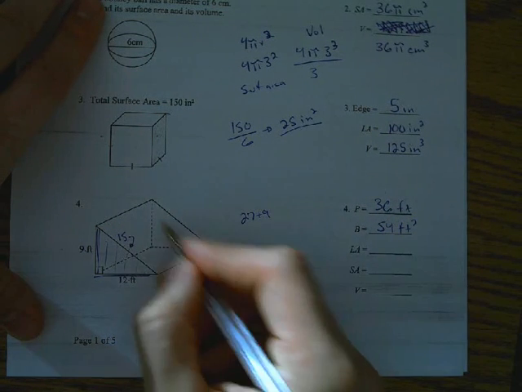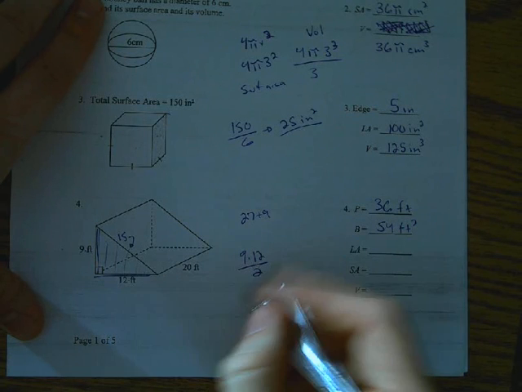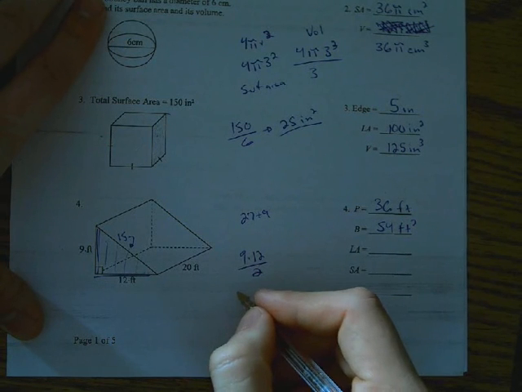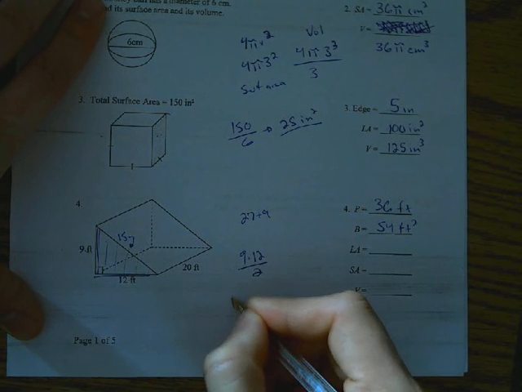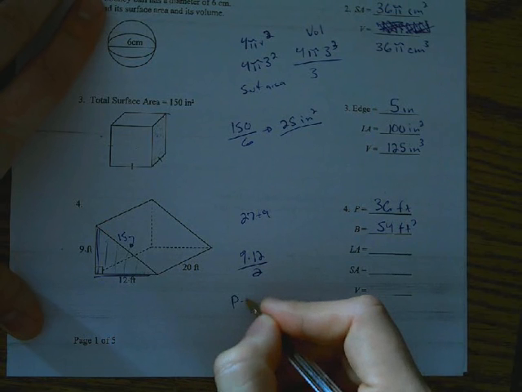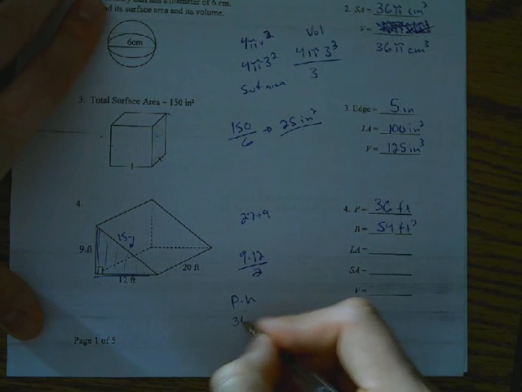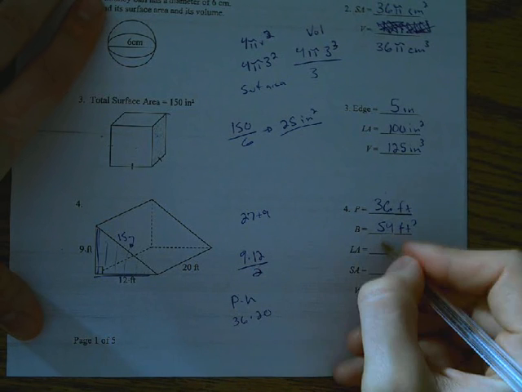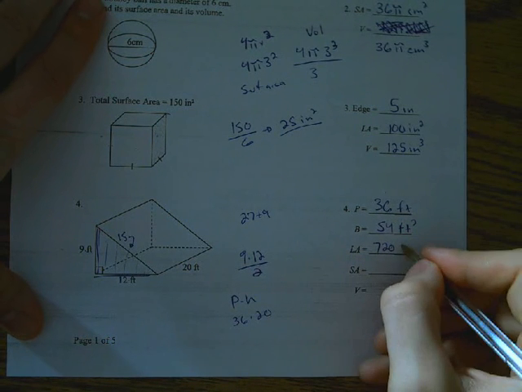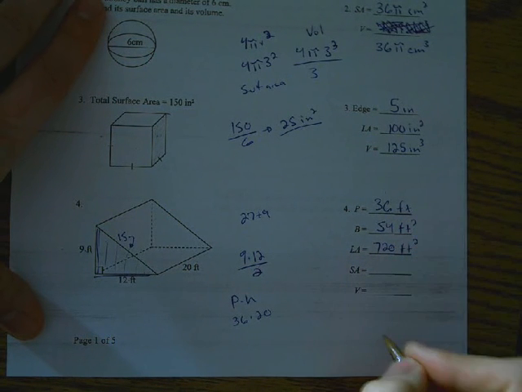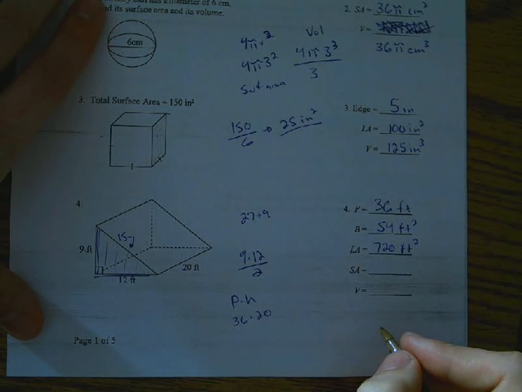Lateral surface area is around, and I'm going to use the formula that they give us on the chart. It's going to be perimeter of the base times height. So I've got a perimeter of 36. I've got a height of 20. So it's going to be 720 feet squared going around.